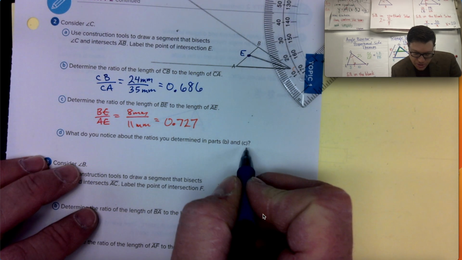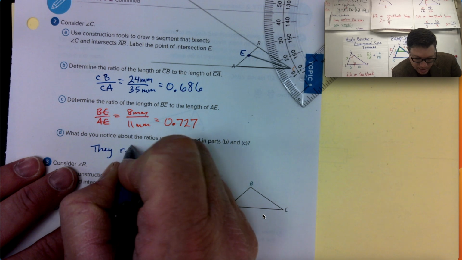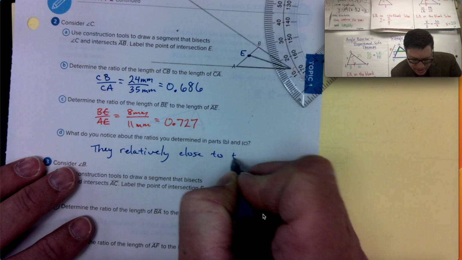What do you notice about the ratios you determine in parts B and C? They are relatively close to each other. They are relatively close to the same number.